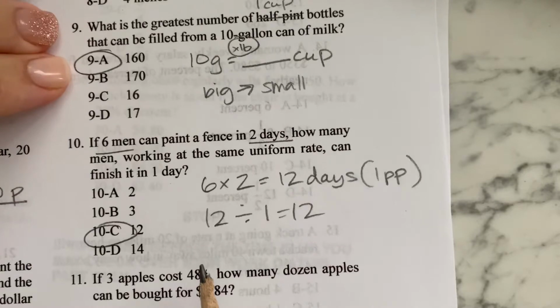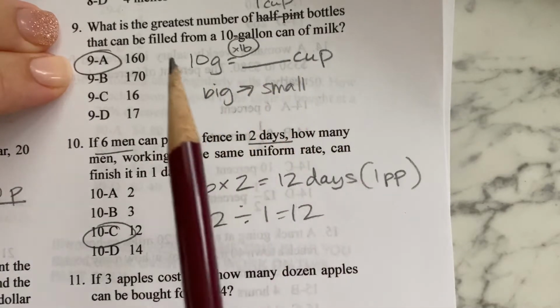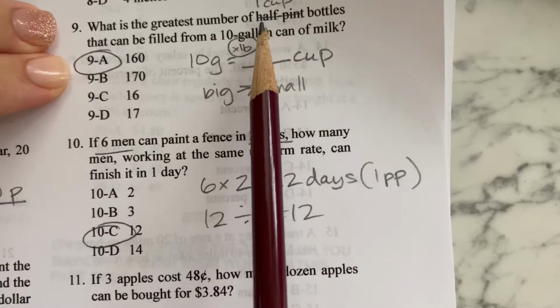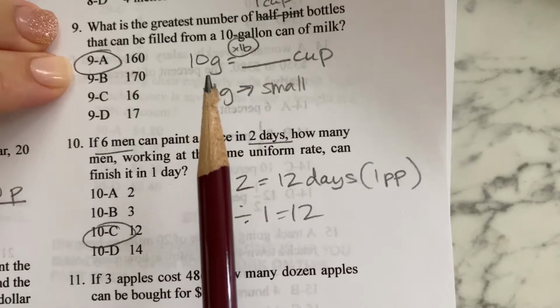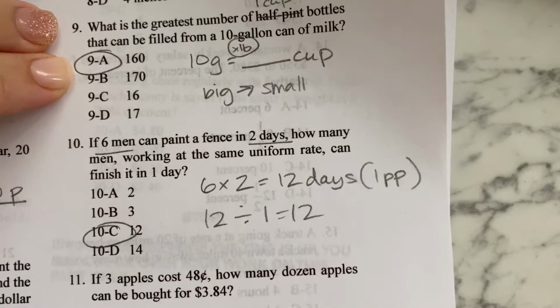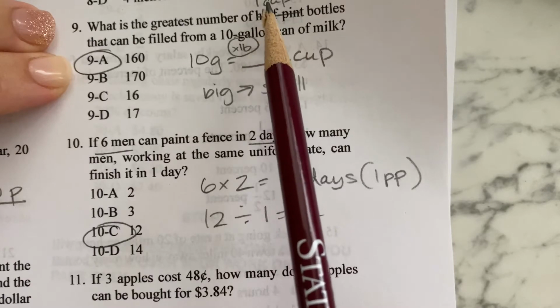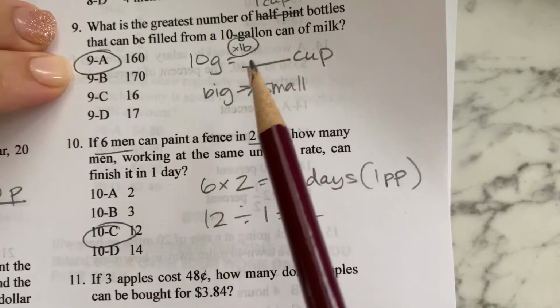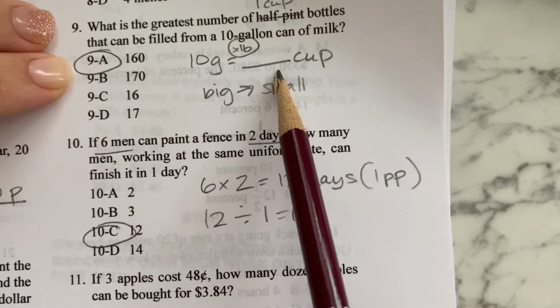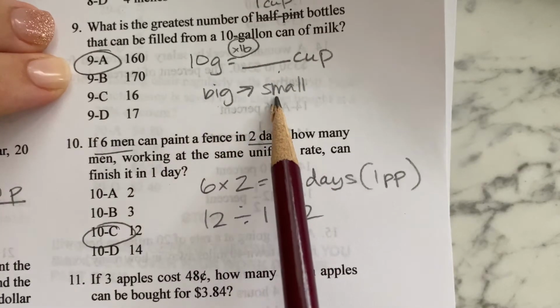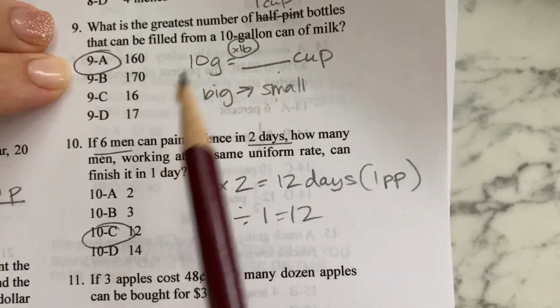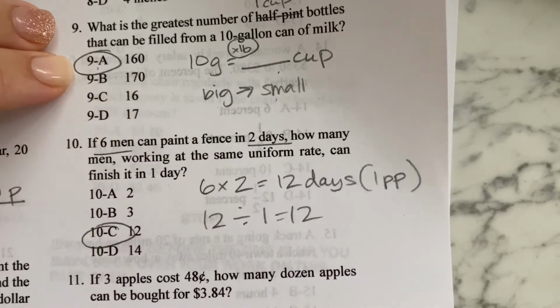For number 9, this was a measurement problem. Tricky here because they use half pint. Remember, a half of a pint is the same thing as a cup. There's 2 cups in a pint, so if you have half pint, that's 1 cup. So I just, real quick to make it easier on my brain, I changed that half pint to 1 cup. And then basically all you're saying is 10 gallons is how many cups. And if you remember, big to small, multiply all. So you would multiply by 16 to get alpha.